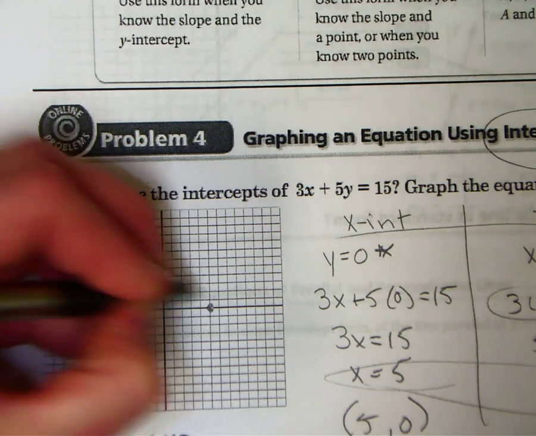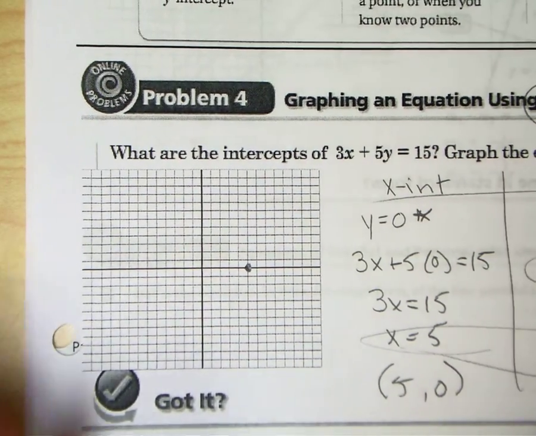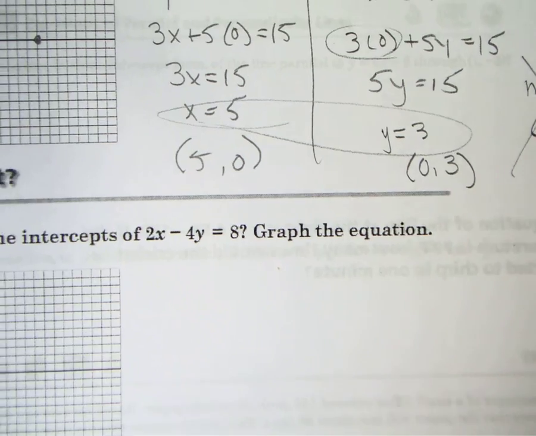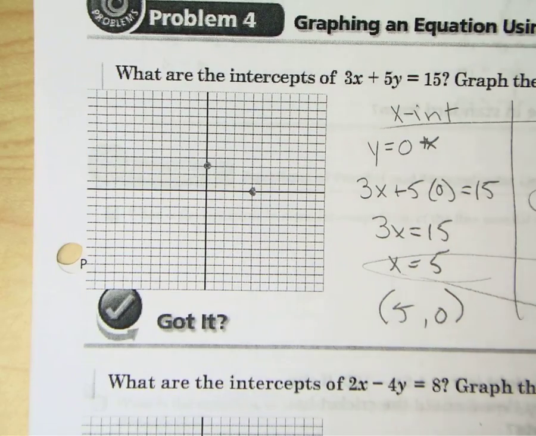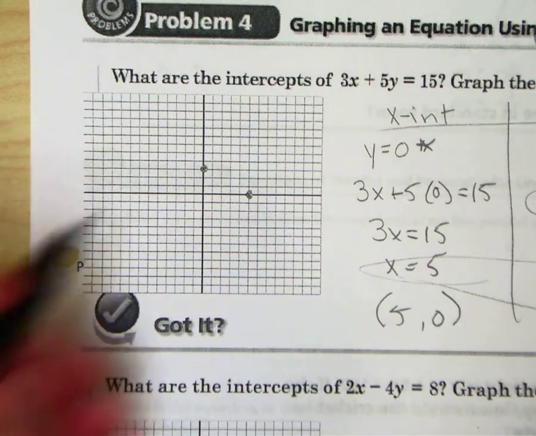It's right there on your x-axis because it's an x-intercept. And the y one was 0, 3. So I'm going to go up 1, 2, 3. Grab a ruler. Connect.